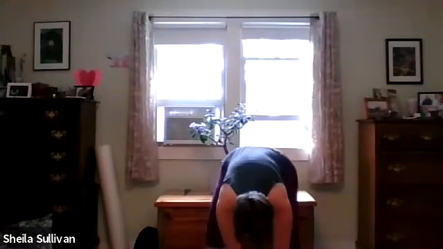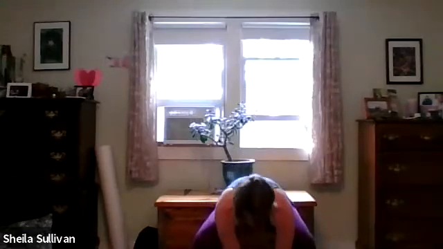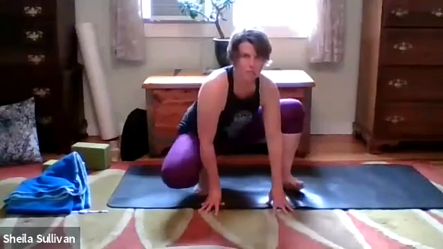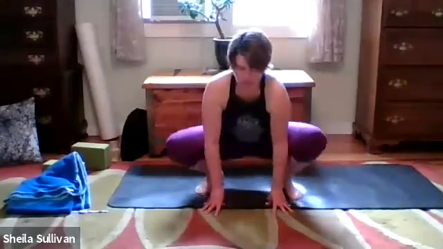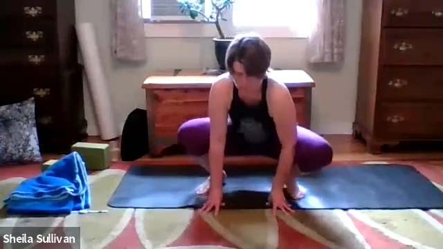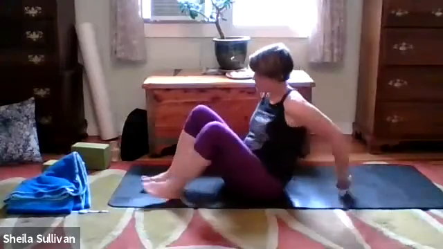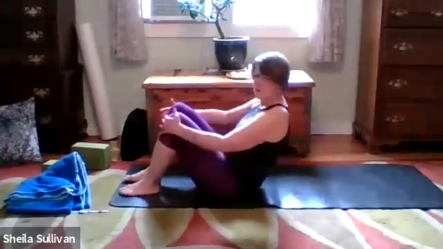So I'm stepping my feet in towards each other. And if squat doesn't work for your knees, you can skip this and come to seated on the floor. Back here. So if you're in a squat position, just finding some movement here, again, adding some movement for the hips. And then we will find our way back to our mats. Back down on the floor.